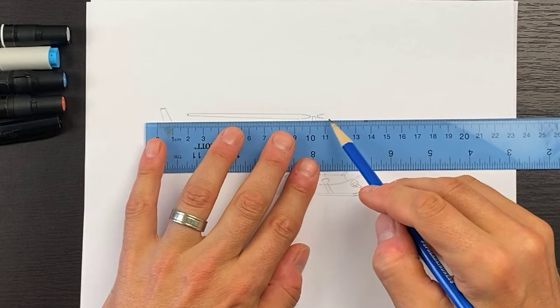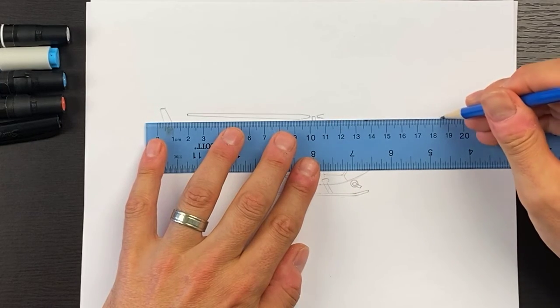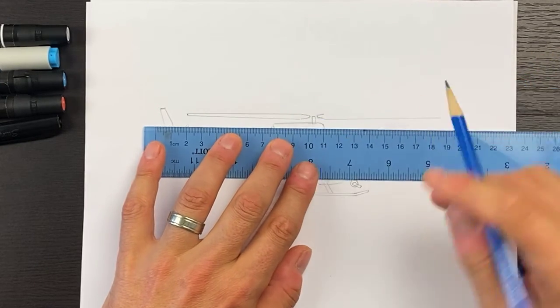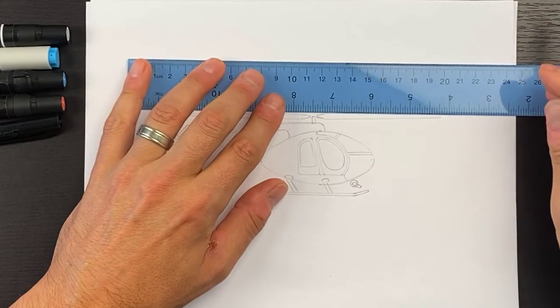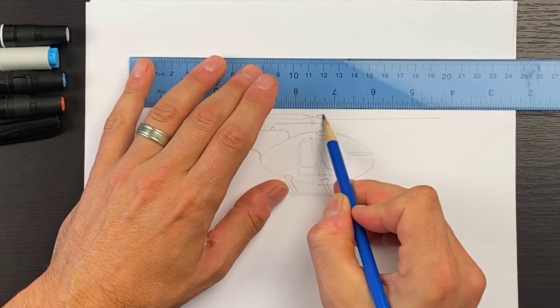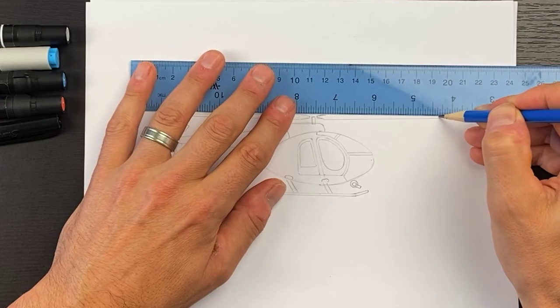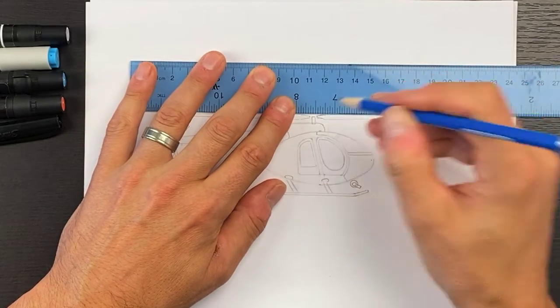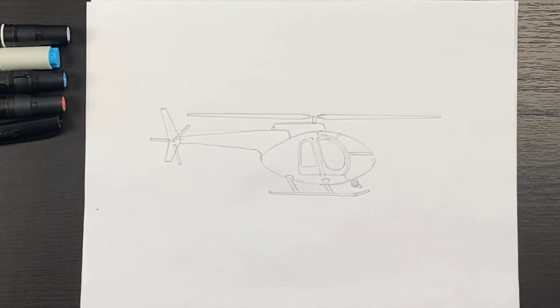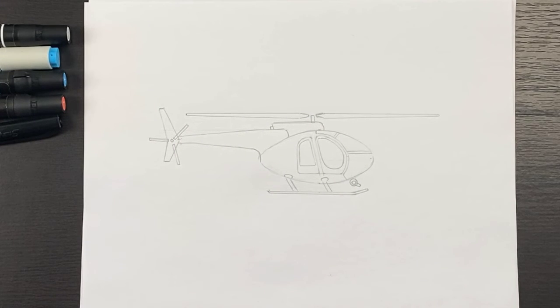So we'll go from the base of this over here. And then we'll go from the top of this and meet back up. Just like that. Cool.